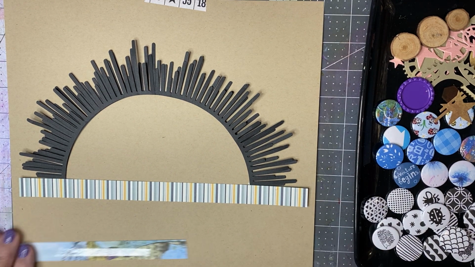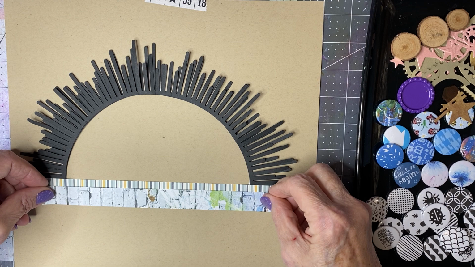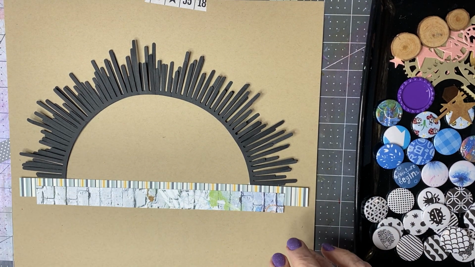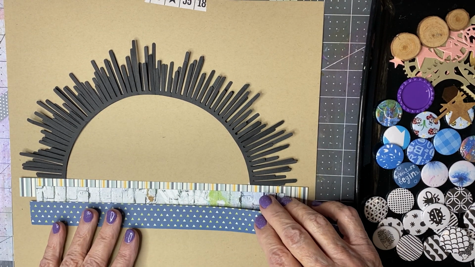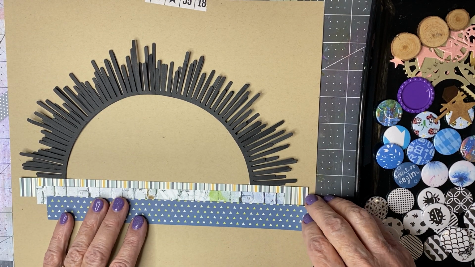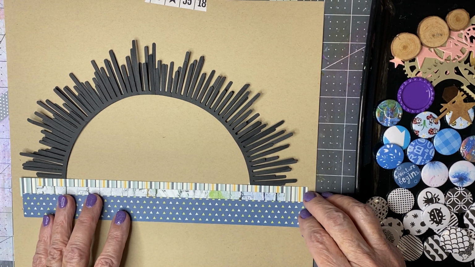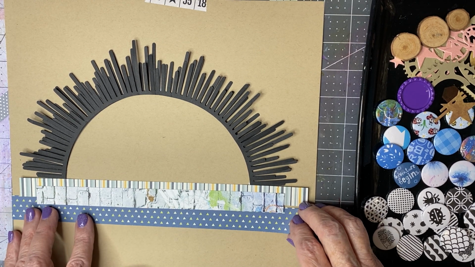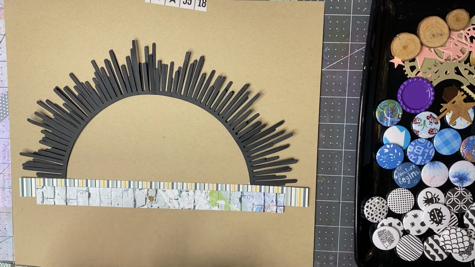I'm going to overlap them as I go along here. I especially like this one. I'm going to see if I can put it under there and let it go completely across the page.